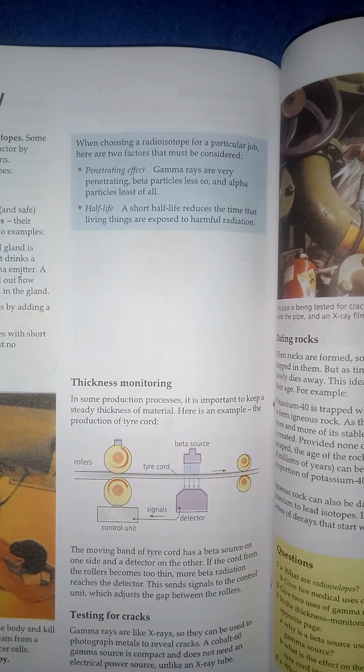And for half-life, you must choose a radioisotope with a shorter half-life, because a short half-life reduces the time that living cells are exposed to harmful radiation.